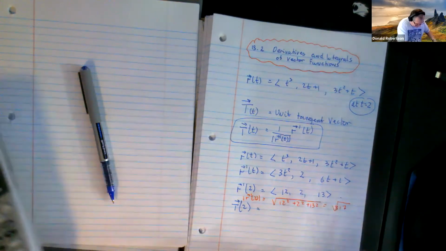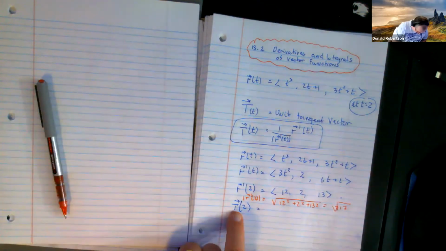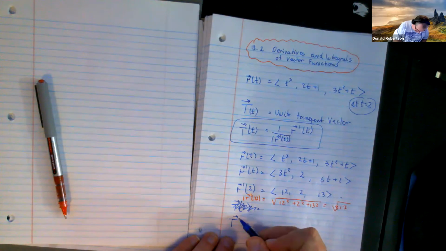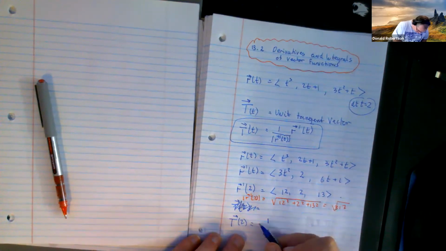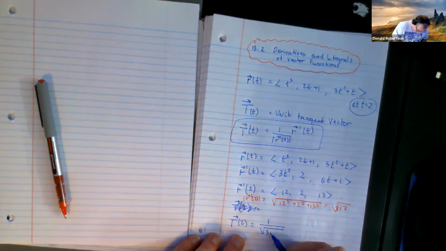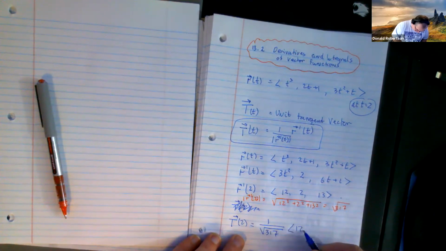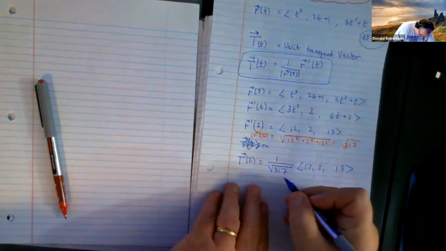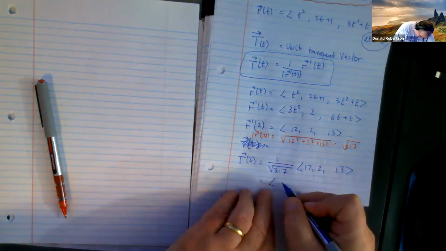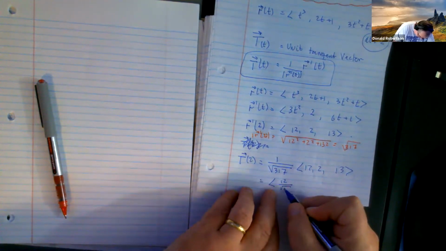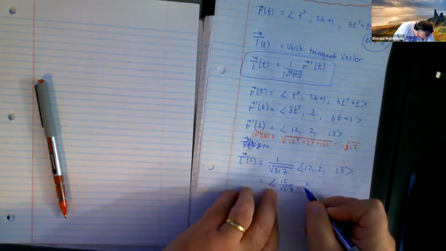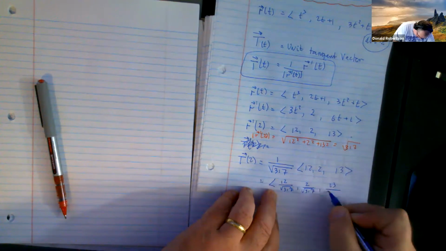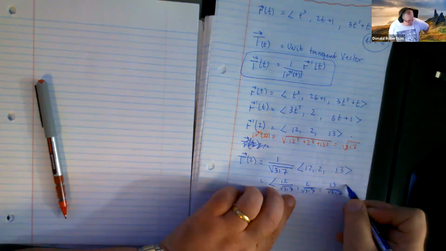So the unit tangent vector at 2 is 1 over the square root of 317 times the vector 12, 2, 13. Since this is not very pretty, I can't see any obvious way to simplify it. So far, so good.